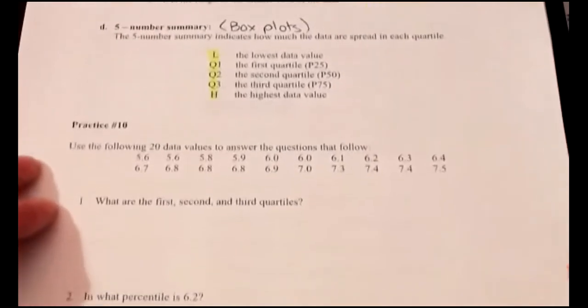Practice number 10. Use the following 20 data values to answer the questions that follow. So the first thing we want to do is calculate the first, the second, and the third quartiles. Okay, here's how we do this. I want to walk you through this so that you feel confident about trying these in Lumen. So notice we have 20 data values. If we cut it in half, that means we have 10 and 10. So if you look at the first row, notice that I've actually listed 10 values and then 10 more values just to make your life super easy.